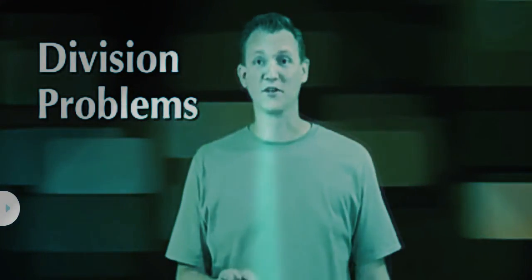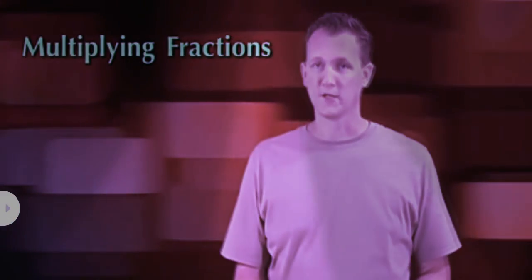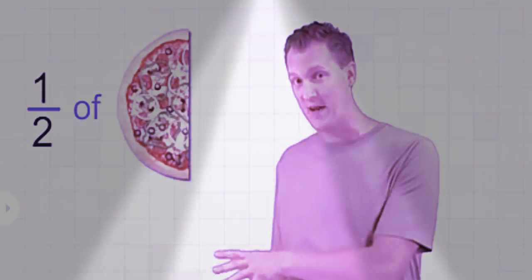But remember, there's another way to think about fractions. We can also use fractions to represent parts of things, like half a pizza, for instance. But does it make sense to multiply half a pizza by another half? Actually, it does. If you're thinking of fractions as parts of something, then multiplying fractions is really like taking part of another part. For example, here's half a pizza. And you can see that if I take 1/2 of that half, then I get 1/4 of the pizza.